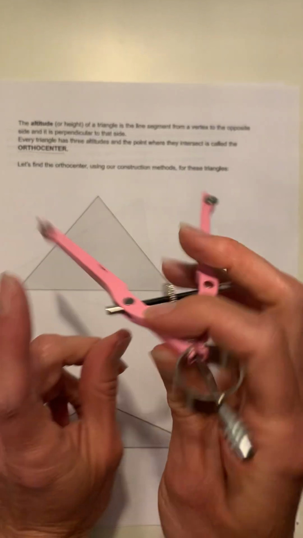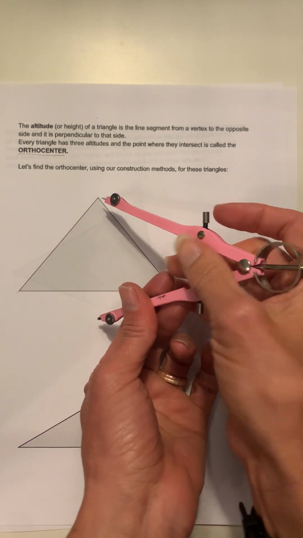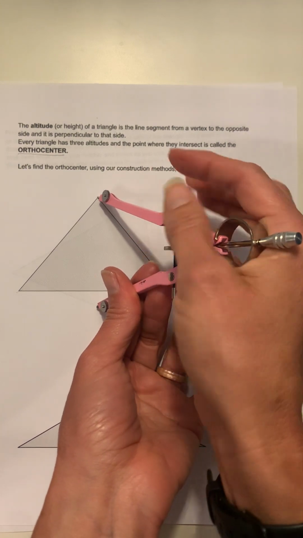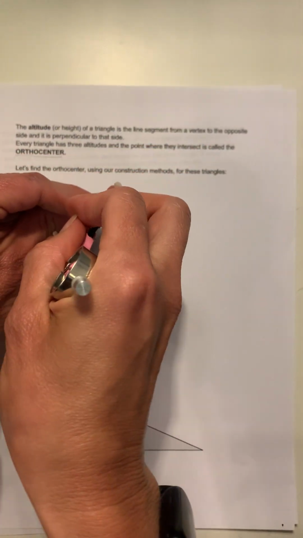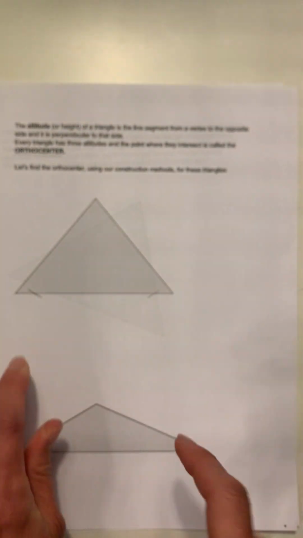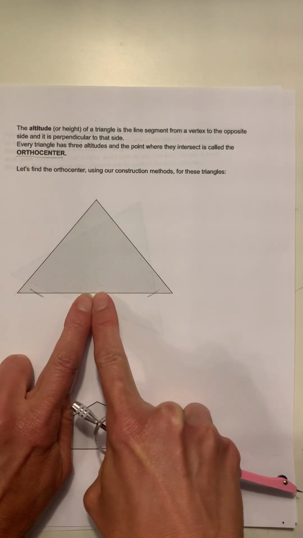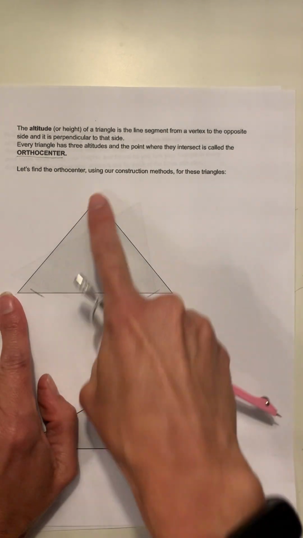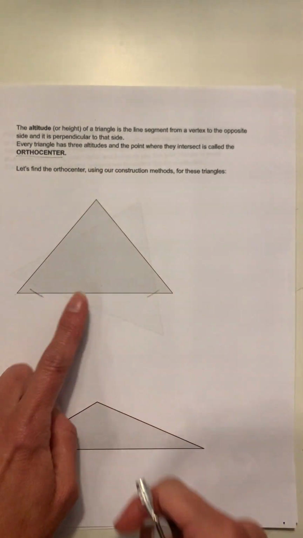In order to do that, I'm going to set my compass at the point of that vertex, and it's going to cut across this base. Now these 2 points are the points I'm going to work from when I make a perpendicular bisector, exactly halfway through the middle of those. Since those are both equidistant from that point, the perpendicular should run through there.